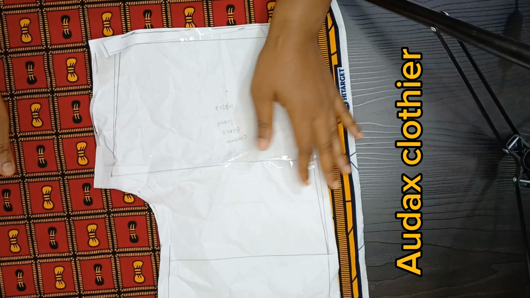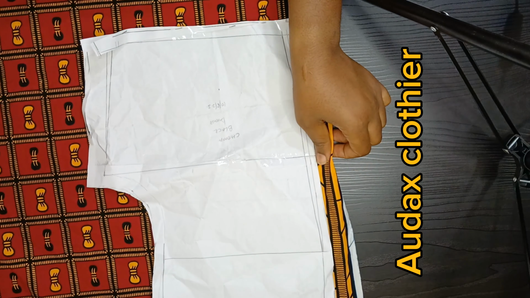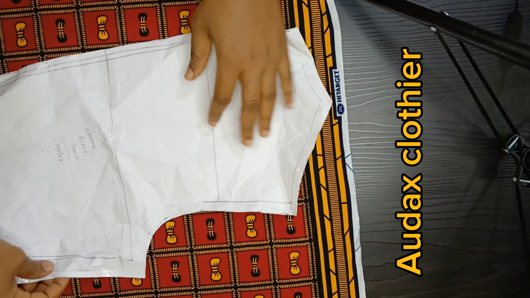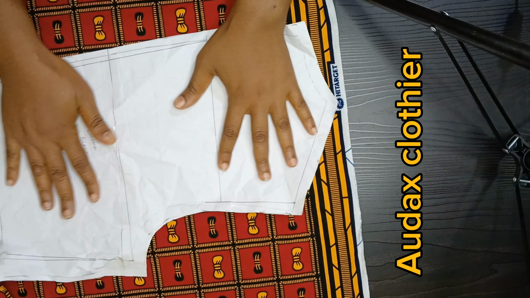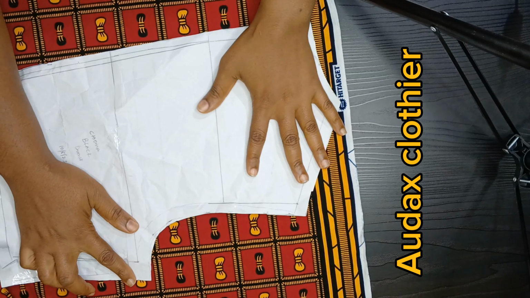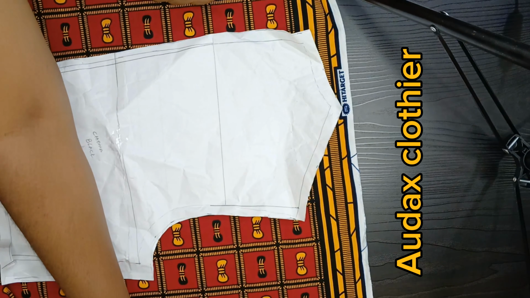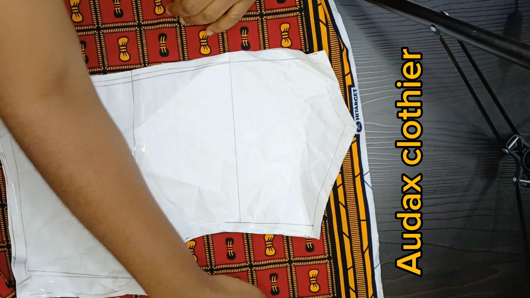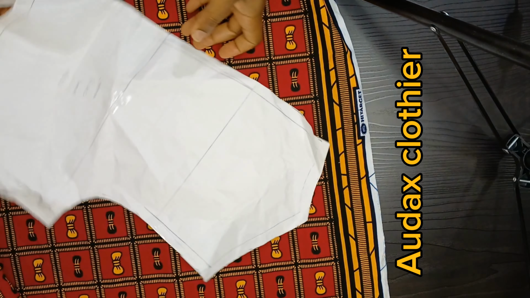Then I'm placing the length on the parallel line because the parallel line is not stretchy, it's strong. While the perpendicular line will stretch, this will give your wearer some flexibility when they want to wear the material, so it doesn't look very rigid on them.